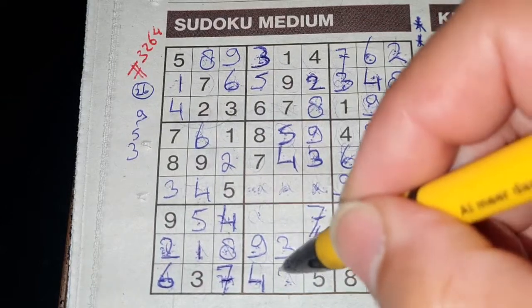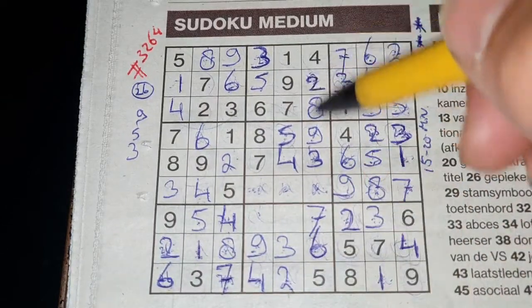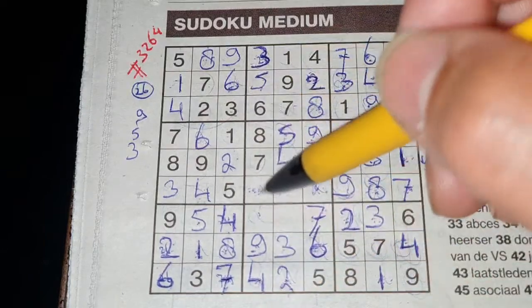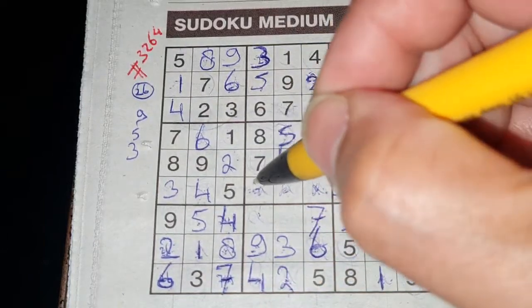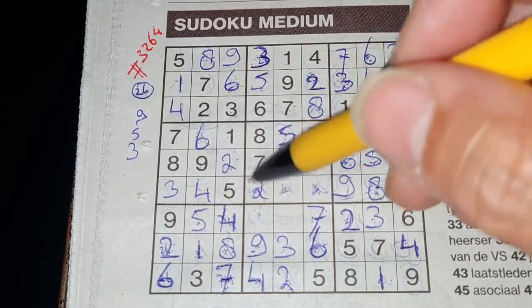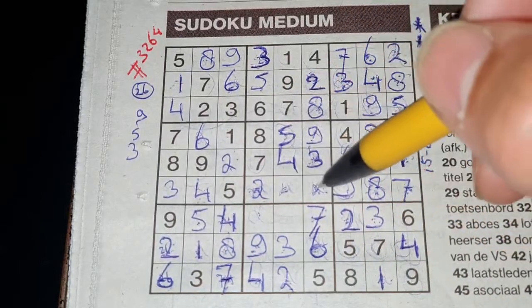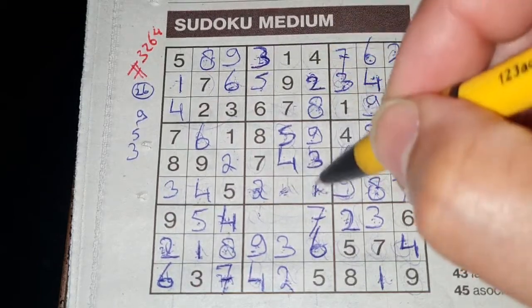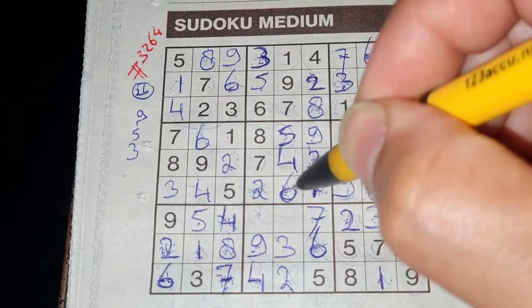The 2 is missing. So we have a 2 in this column, 2 in the middle column, so in the column next, the only place for the 2 should be there. 2 numbers left in this big square. The 1 is missing, 2, 3, 4, 5, and the 6 is missing. 1 and the 6. We see here a 1, no 1 there. 1 should be here, and the 6 goes there.